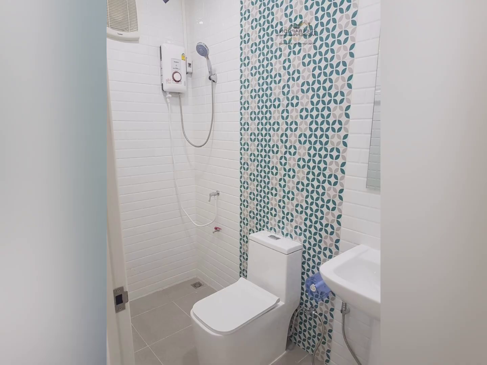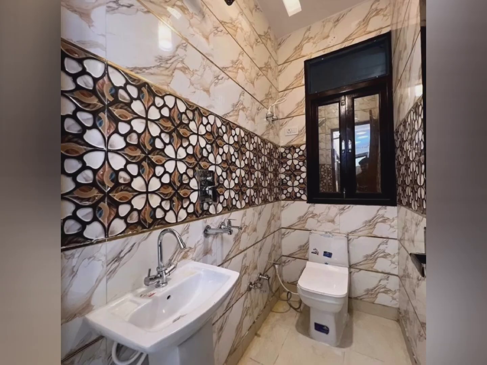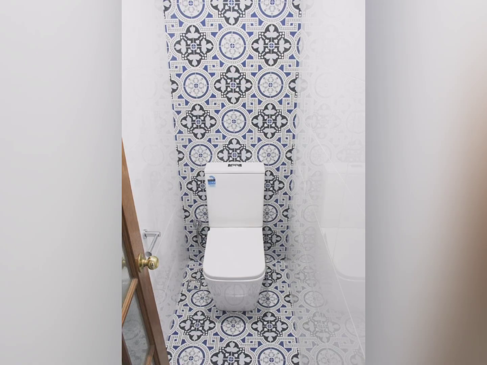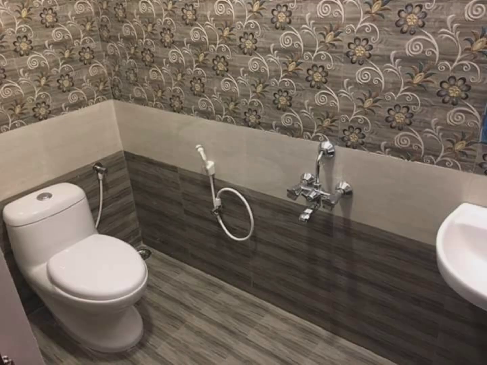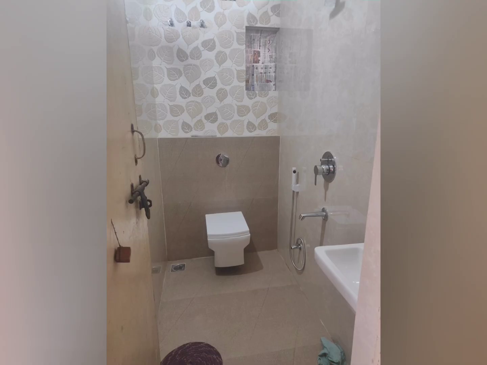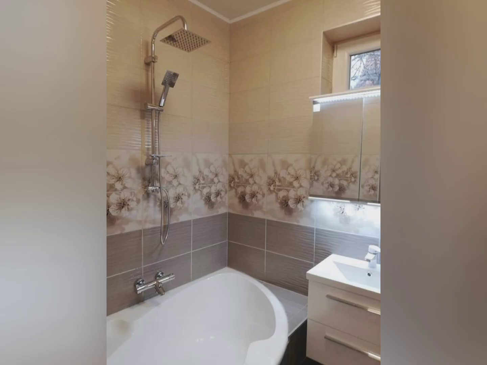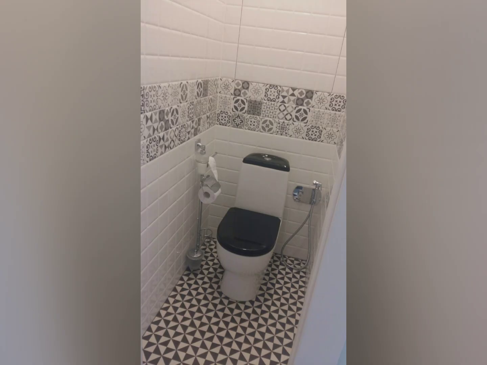So let's take an example: our bathroom size is 7 by 4, that means 7 feet length and 4 feet width. That means two sides of walls will be 7 feet and the other two walls will be 4 feet. So if we add 7 plus 7, 14, plus 4, 18, plus 4, 22, but we have to subtract where the door comes. If we subtract 2 square feet, 22 minus 2, it will come to 20 square feet.